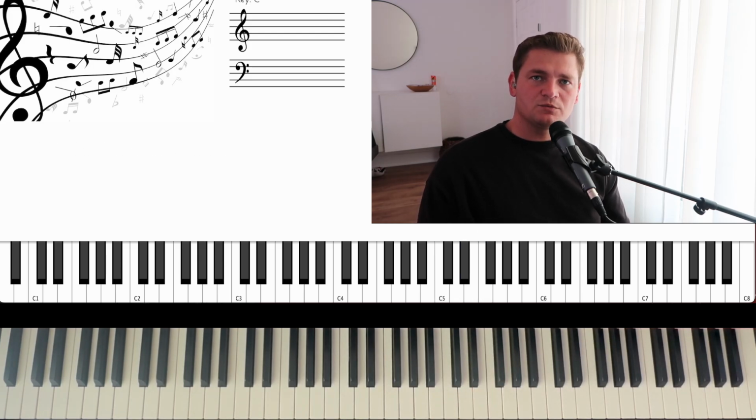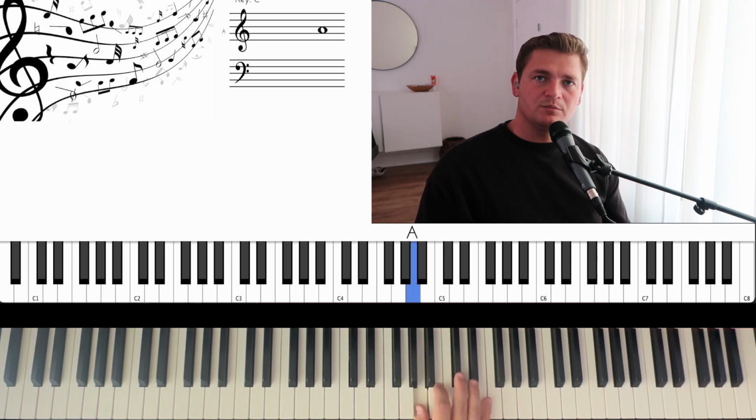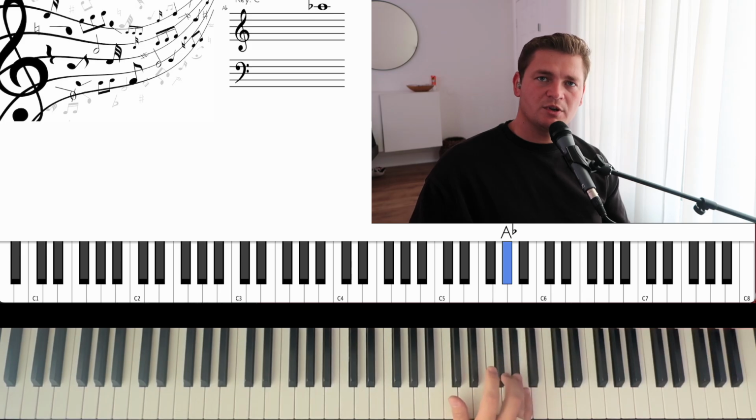The G scale has one sharp: G, A, B, C, D, E, F sharp, G. The A scale has three sharps: A, B, C sharp, D, E, F sharp, G sharp, A.